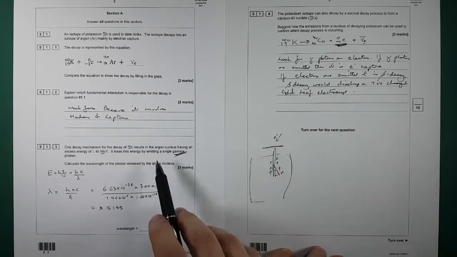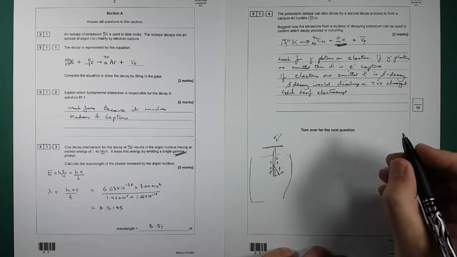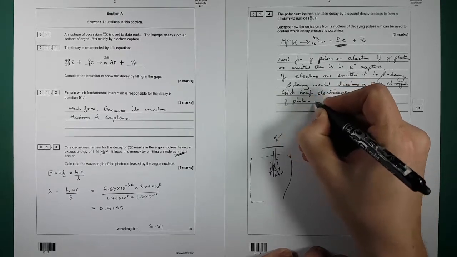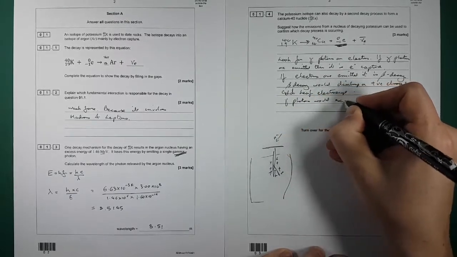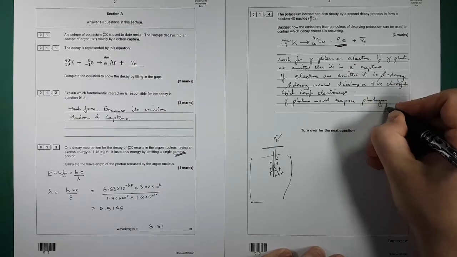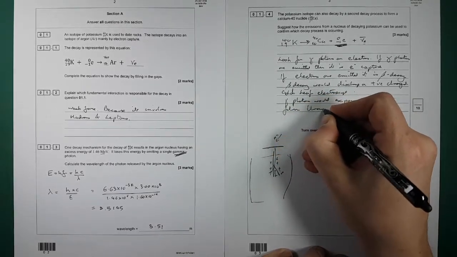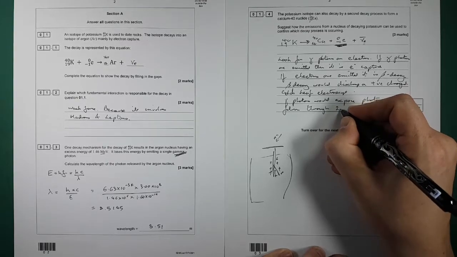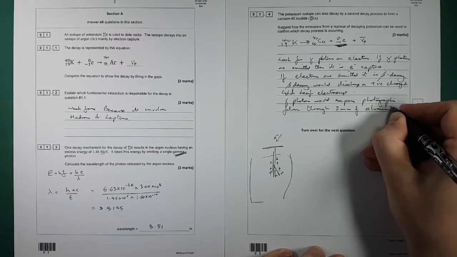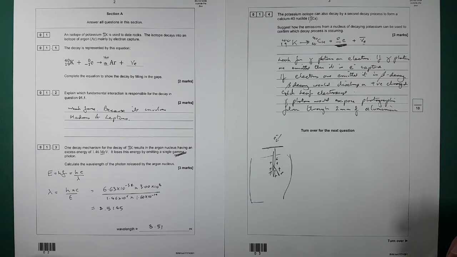Second thing we could say is how we could detect gamma photons, because it says here how could we confirm which process is occurring. So gamma photons would expose photographic film through 2 millimeters of aluminium, whereas an electron wouldn't do that. It wouldn't penetrate the 2 millimeters of aluminium.